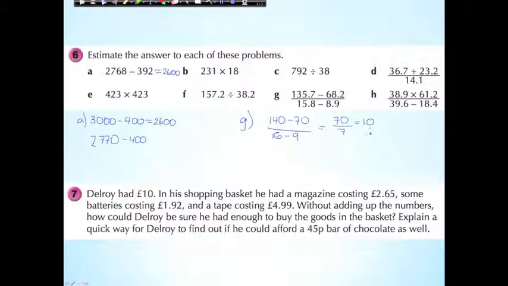Okay, for question 7, it says Delroy had £10. In his shopping basket he had a magazine costing £2.65, some batteries costing £1.92 and a tape costing £4.99. Without adding up the numbers, how could Delroy be sure he had enough to buy the goods in his basket? And then explain a quick way for Delroy to find out if he could afford a 45p bar of chocolate as well.